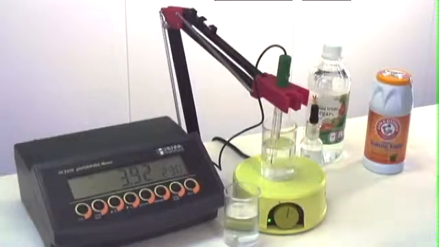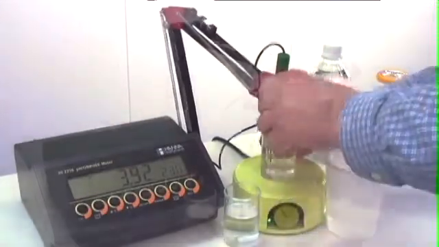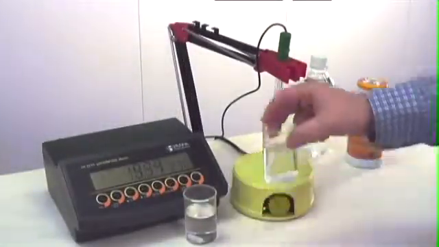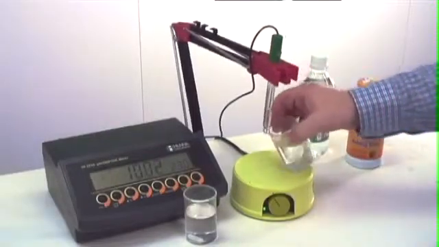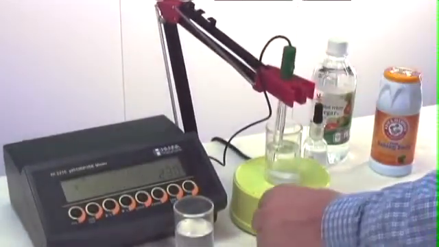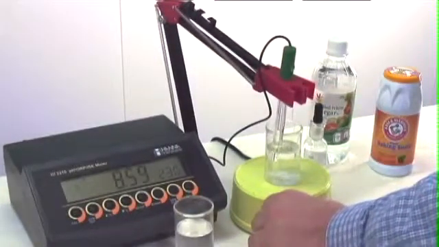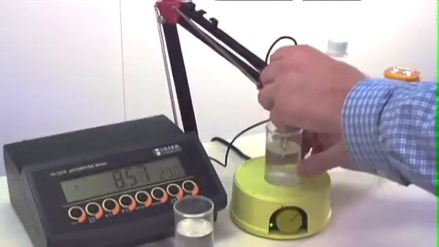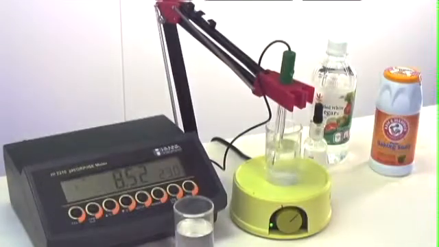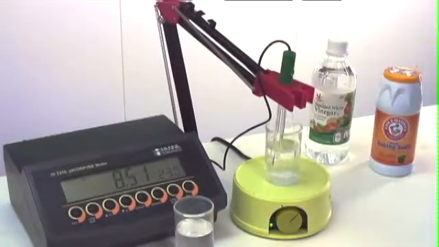Now I'm going to rinse off the electrode. And now we're going to take the pH of the deionized water with the baking soda. So this is starting off around a pH of 8.5, and again we're going to slowly add our vinegar and see how quickly we can change the pH.